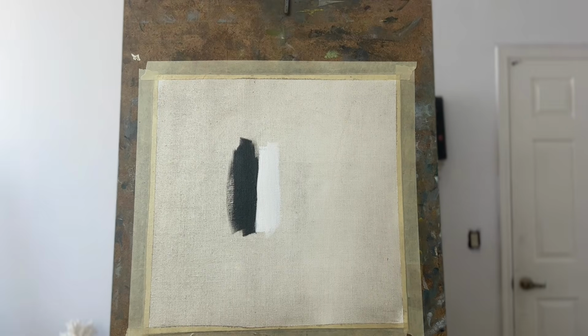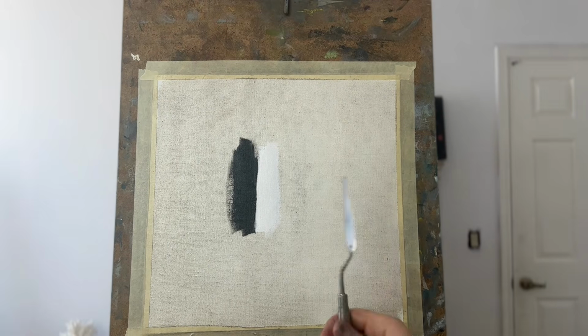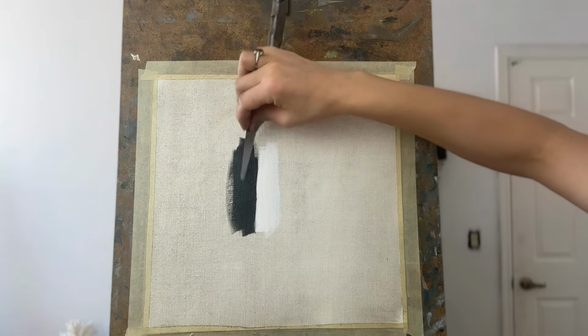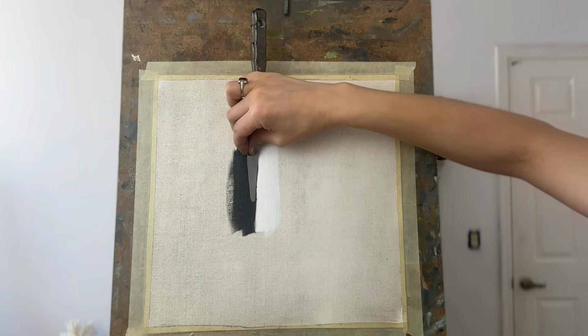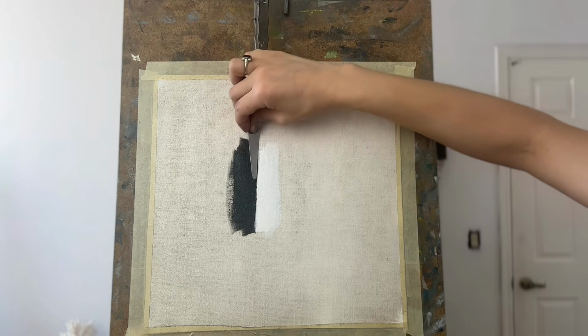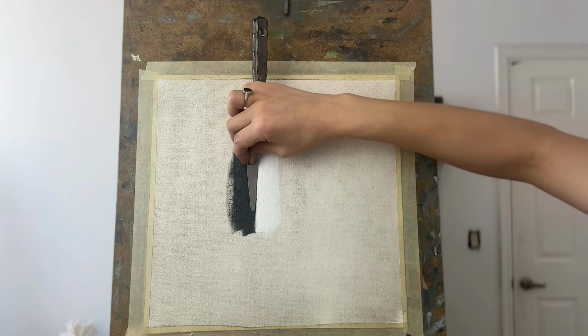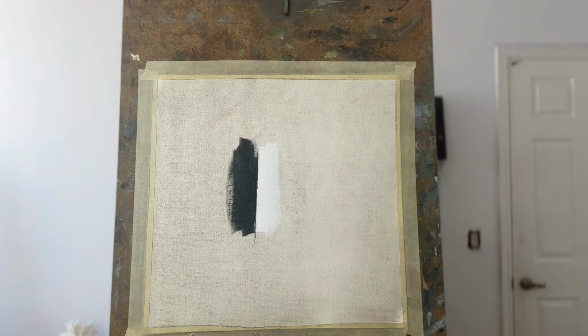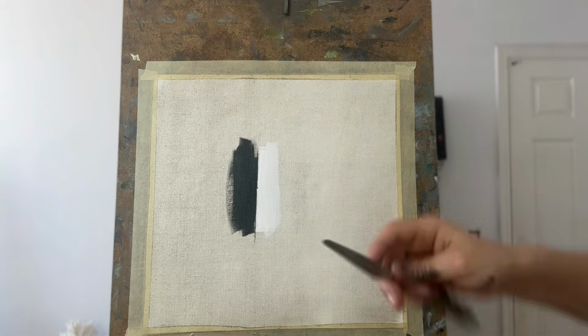Here you can see we have two very distinct values, one very dark, the other very light, with a very hard edge between them. But you can reinforce that even more, making it straighter and even sharper, getting more nitty-gritty with the distinction between the two.